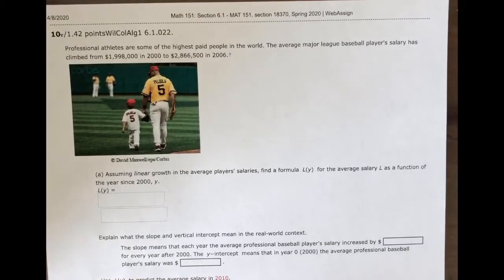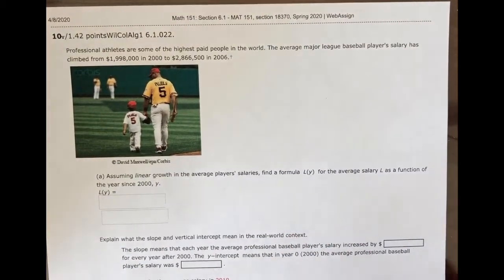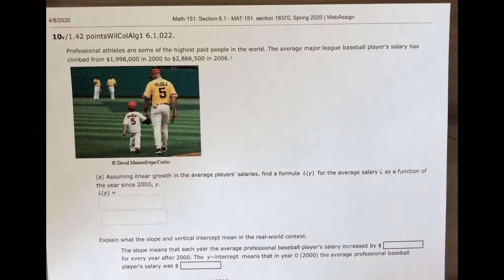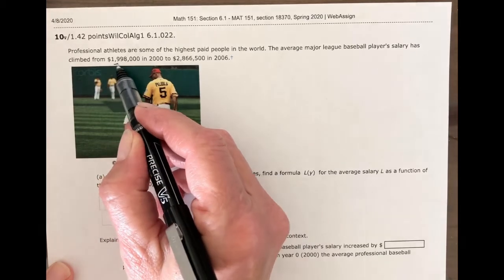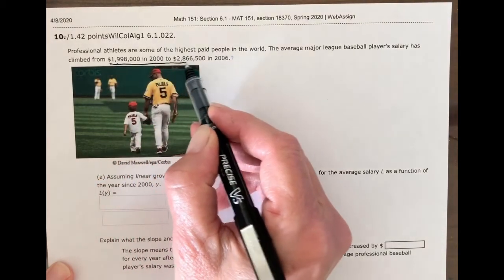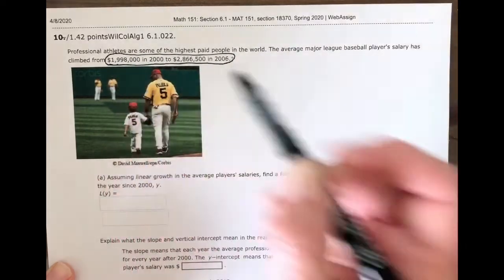What I wanted to look at is number 10. It's such a great problem because we're comparing linear growth and exponential growth with the same data. The only hint I want to give you here right now is this data here, this is your important data. Put it in a table. And these are 2 data points in a table.